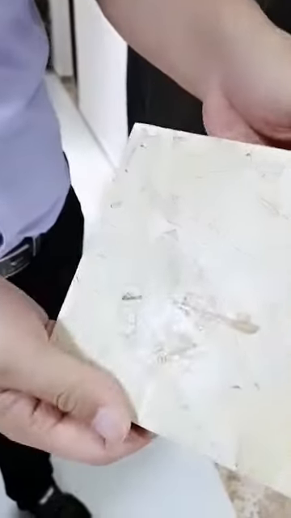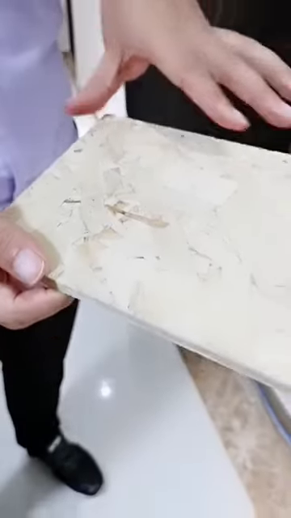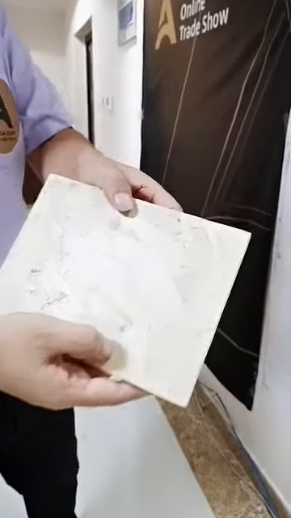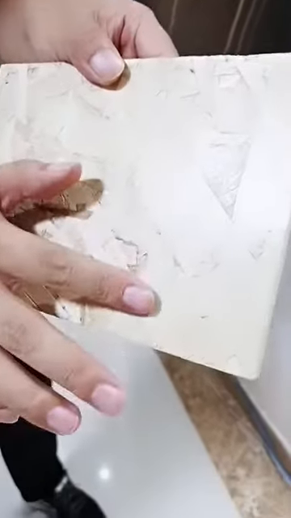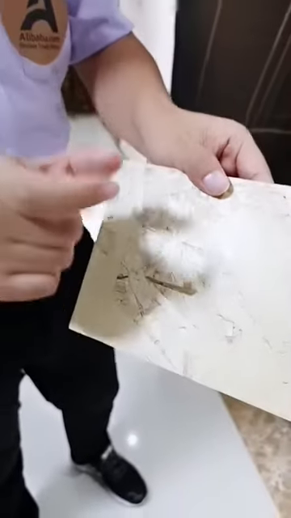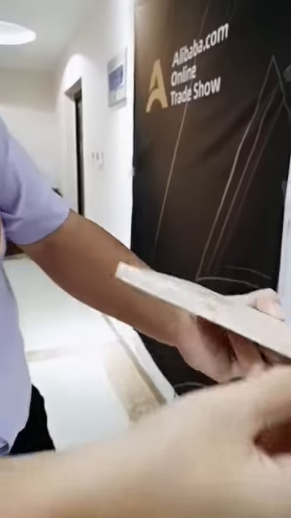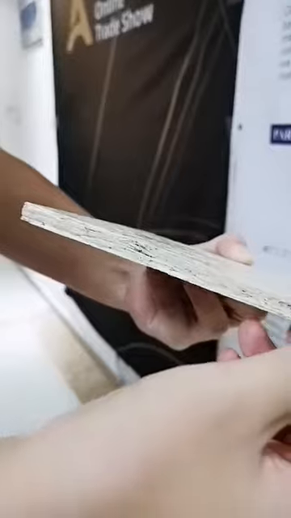So this is OSB. The key feature is the material process. The preparation for OSB uses big pieces of veneer, which are used to make the board. You can see it is just like layers one by one.